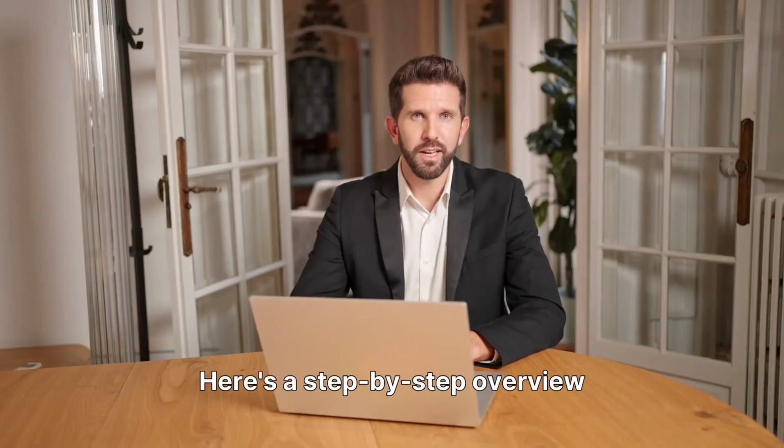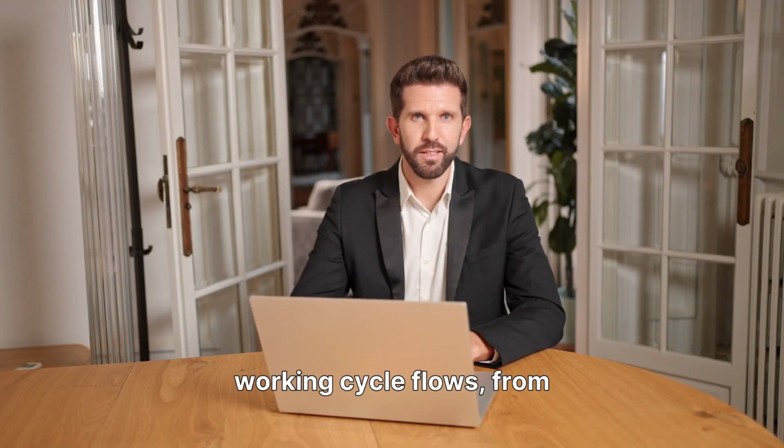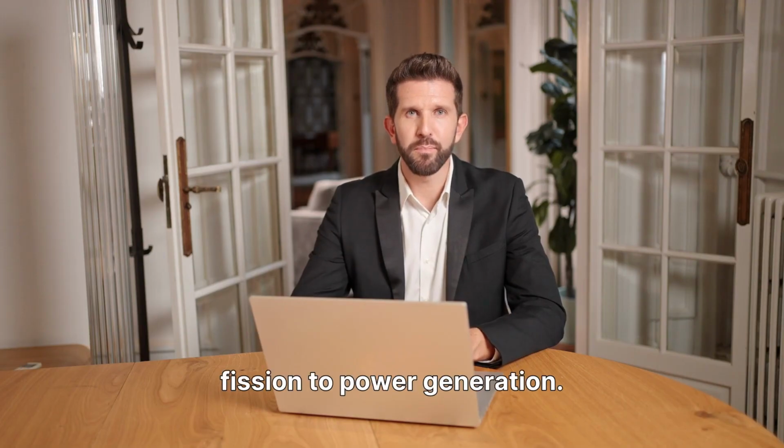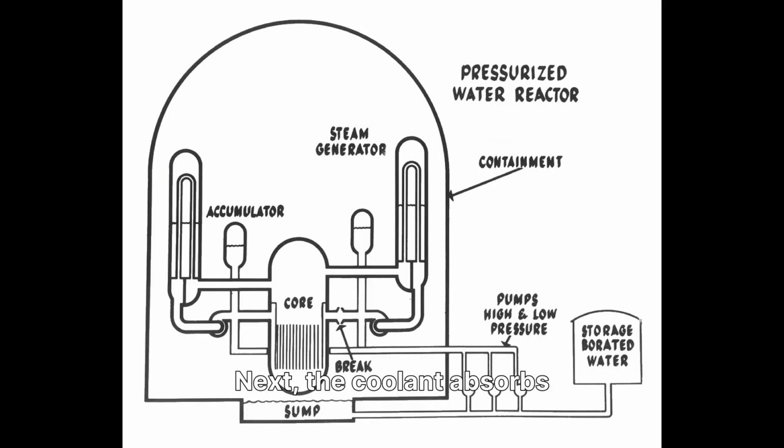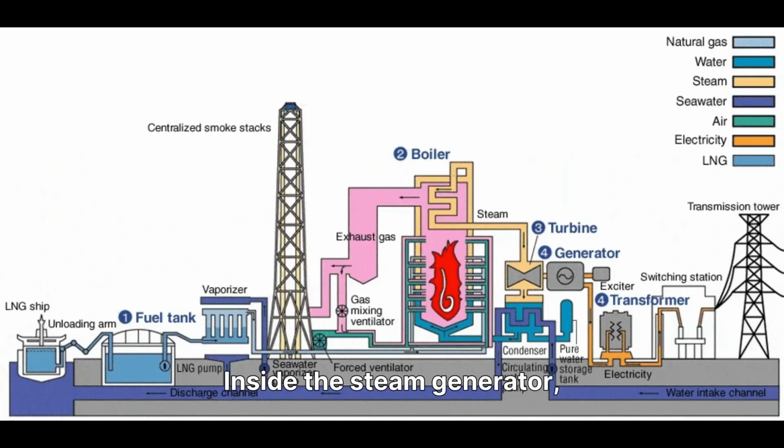Here's a step-by-step overview of how the entire working cycle flows, from fission to power generation. First, fission occurs in the reactor core, where uranium atoms split, releasing immense heat. This is the initial energy source. Next, the coolant absorbs this heat and efficiently transfers it to the steam generator, acting as a crucial intermediary. Inside the steam generator, water is heated by the coolant, transforming into high-pressure steam ready to drive the turbines.